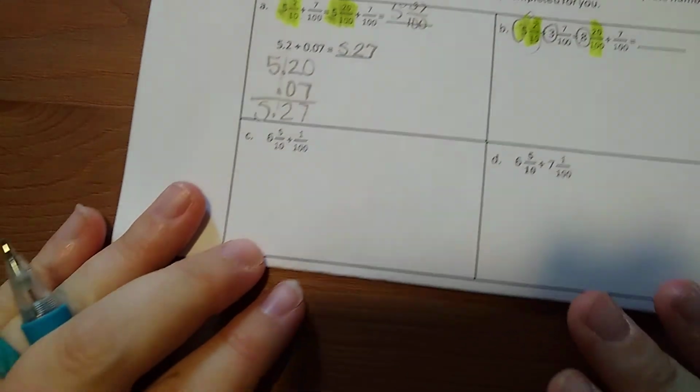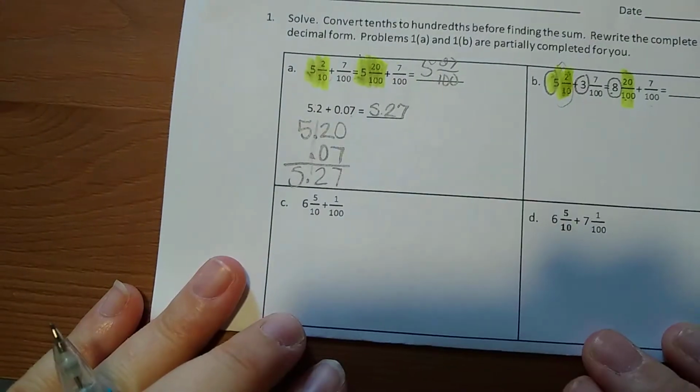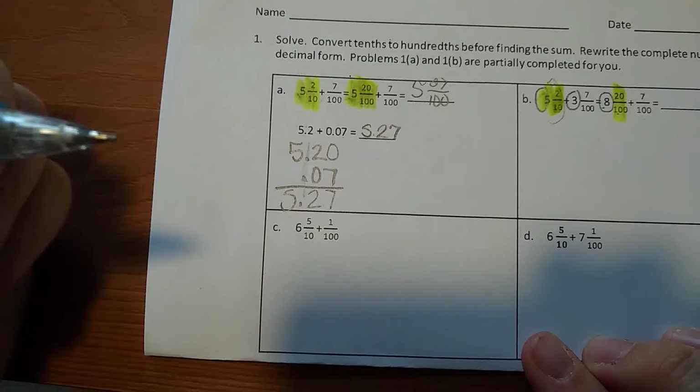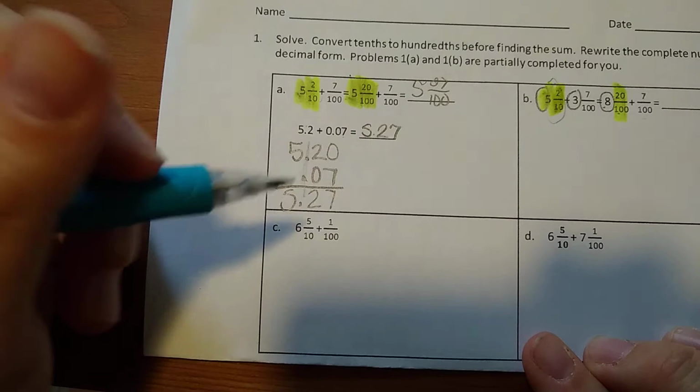So they want us to do it. The first number is only going to have one whole number, and the second one is going to have two whole numbers. So let's go ahead and do this first.